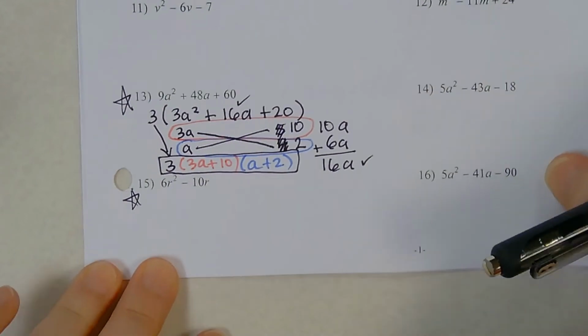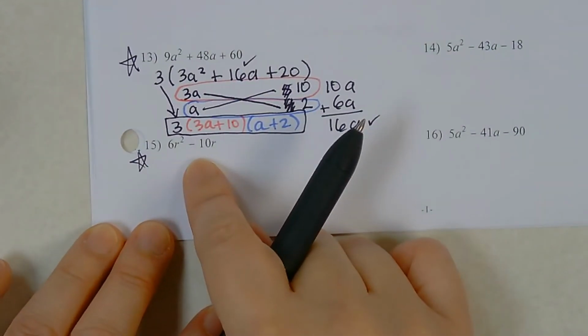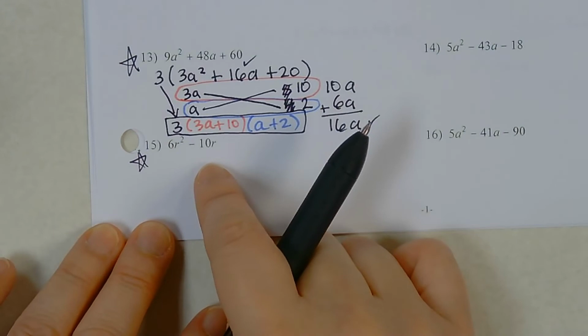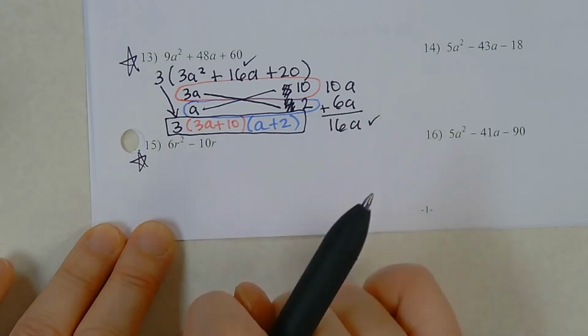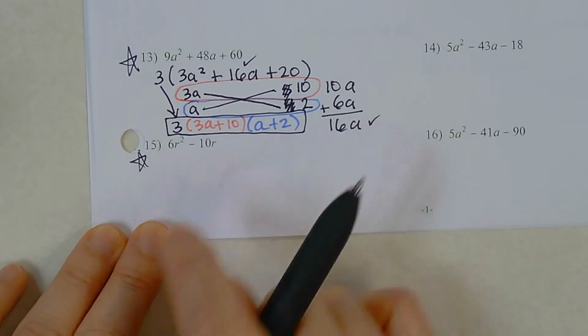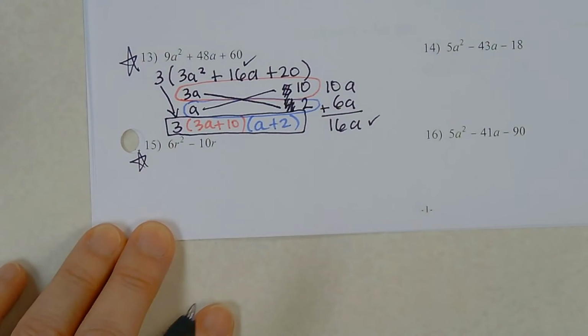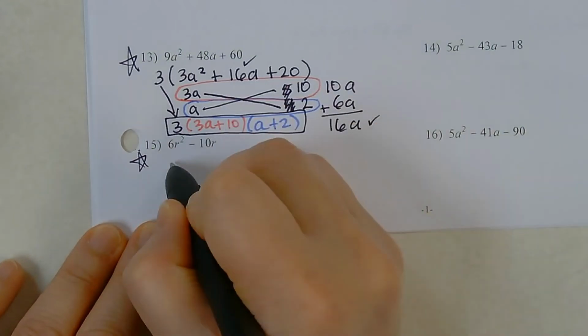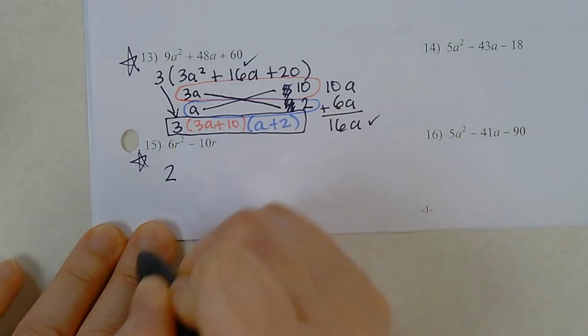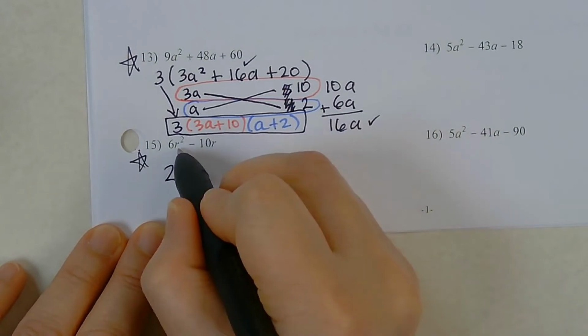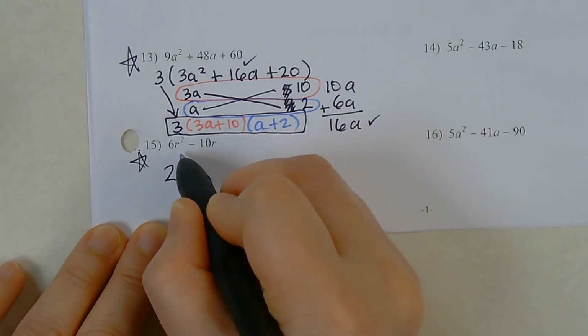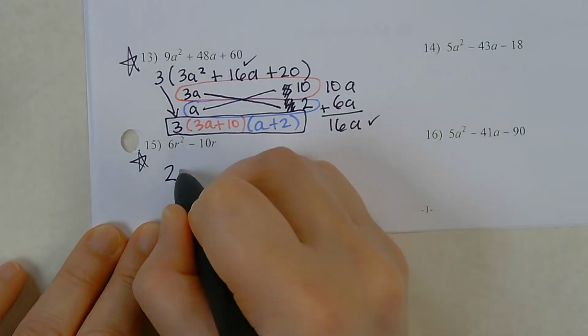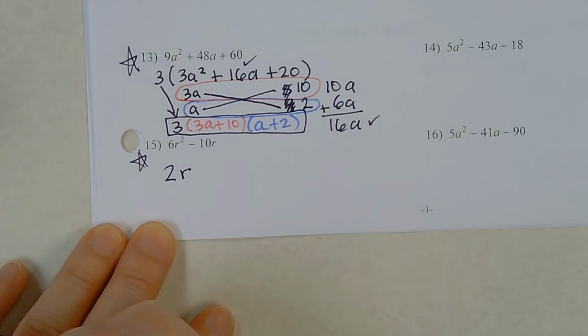All right, next one. This one seems to be the hardest for most people for some reason. But it's just the binomial, and we're going to see, well, what's the GCF? Like we've been checking, what is the GCF? If you know that is a 6 and that's a 10, which means they're both divisible by 2 because they're both even. So I'm going to pull out a 2 because there's no other numbers that would go into that. And I notice that they both have at least one r, which means I'm going to pull out one r because that's the max I can pull out.